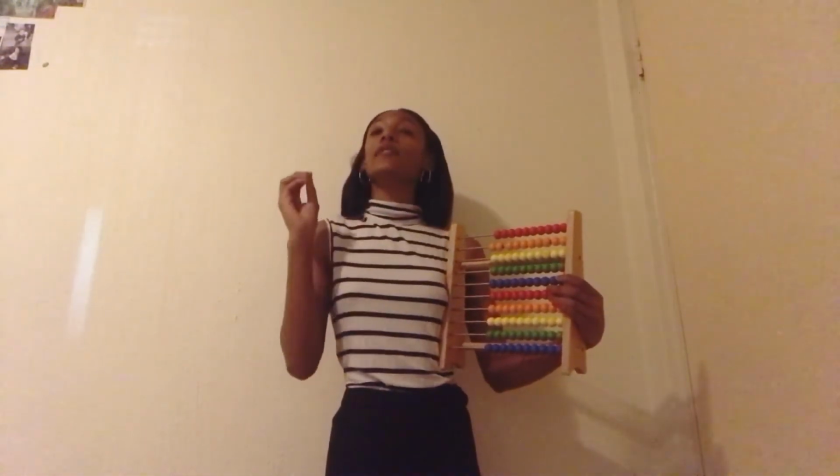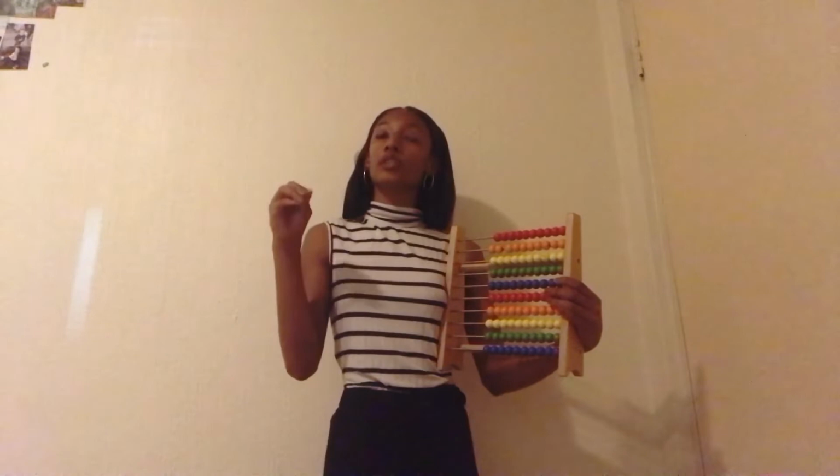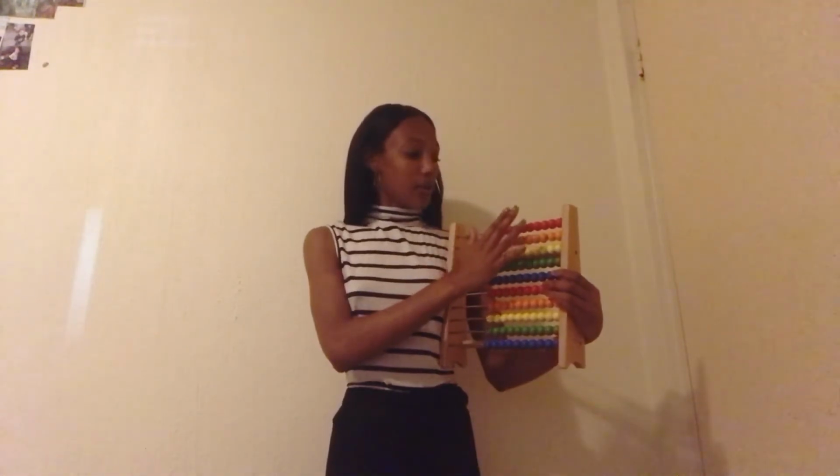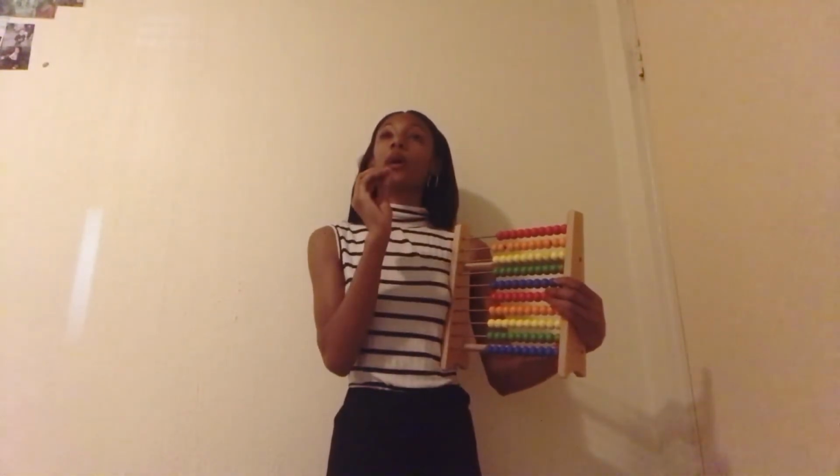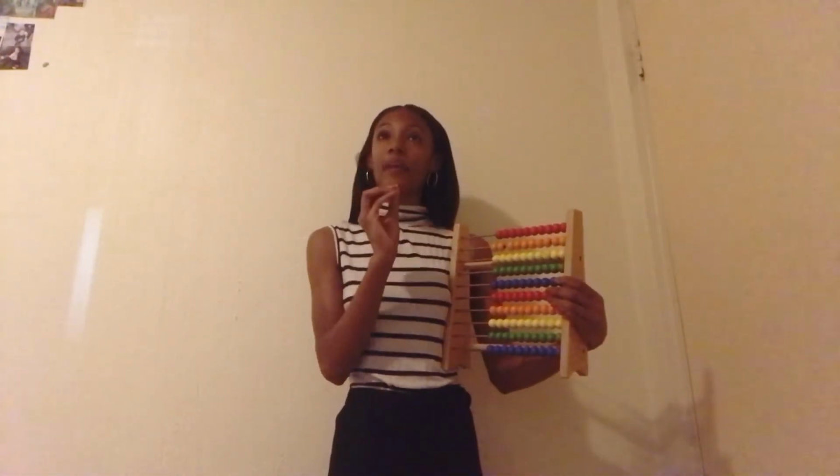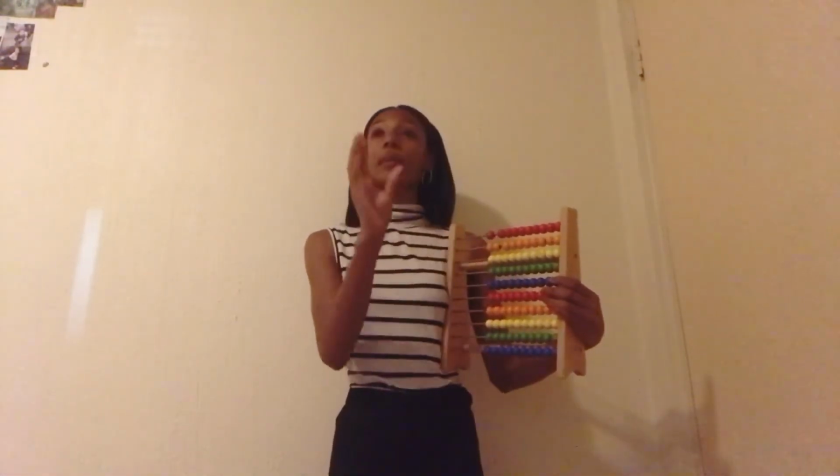So, what you need to do with the abacus is work out the calculations that are on the worksheet, and you need to write the answers into your books. For instance, your calculation is 5 plus 7. The first number is 5, so take out 5, and remember that it's a plus.